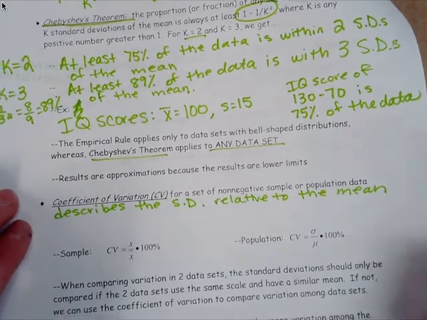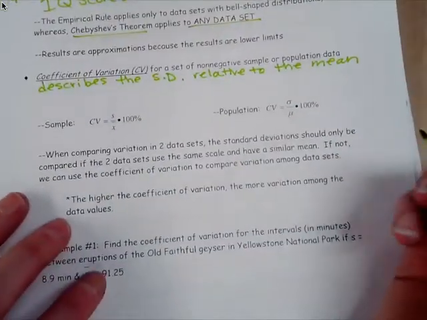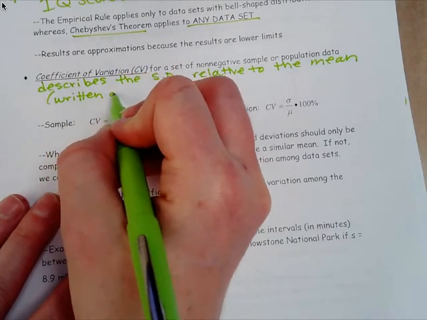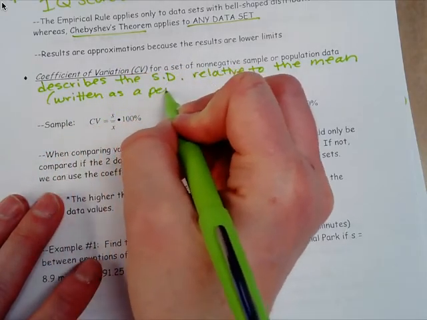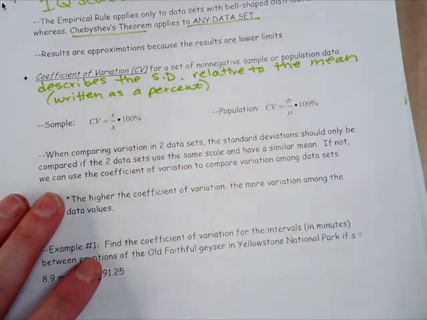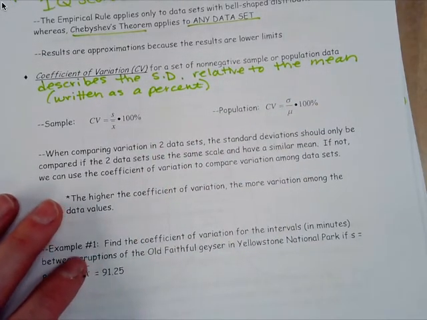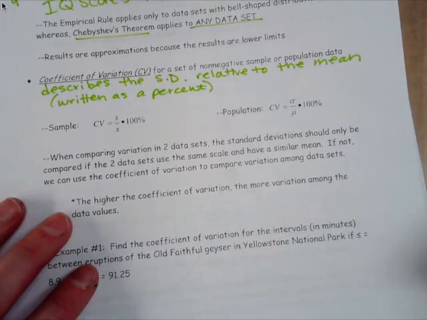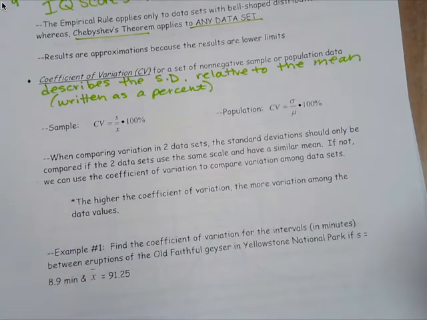It's going to be written as a percent. So we're going to take our standard deviation and divide by our mean to get our coefficient of variation. This is going to help us compare 2 data sets that are completely different.